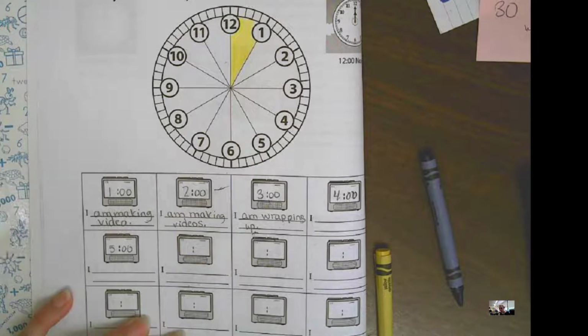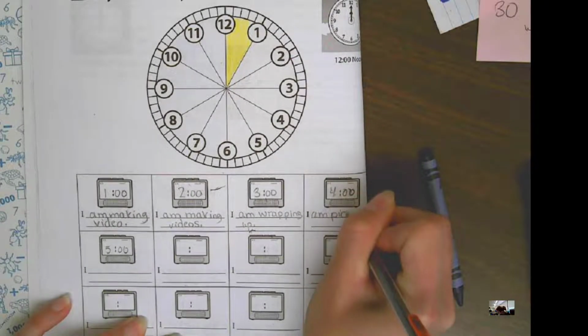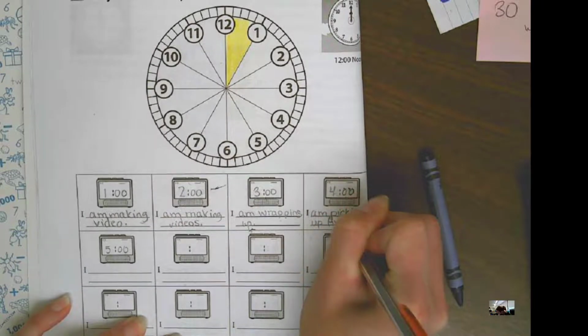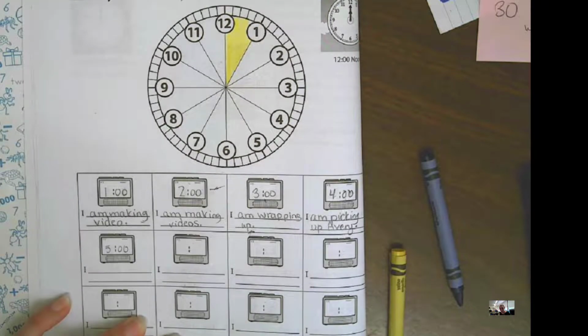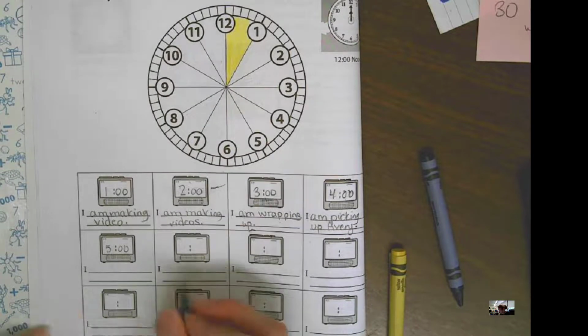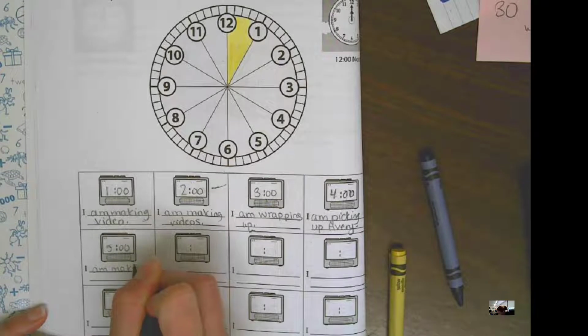All right, and at 4 o'clock, I am picking up Avery. Avery is my daughter, so I am picking her up from daycare at 4 o'clock because the daycare closes at 4:30, so I have to be there before she closes. And then at 5 o'clock, I am making dinner.